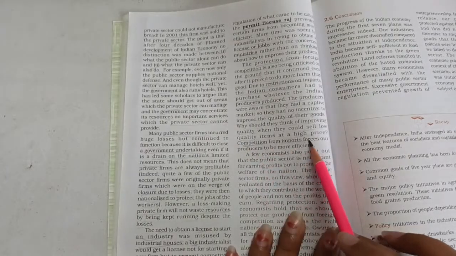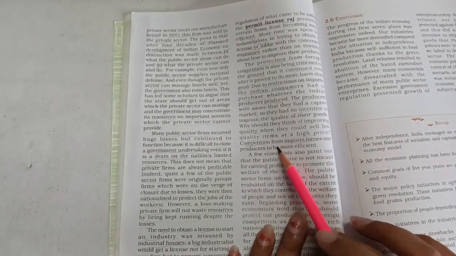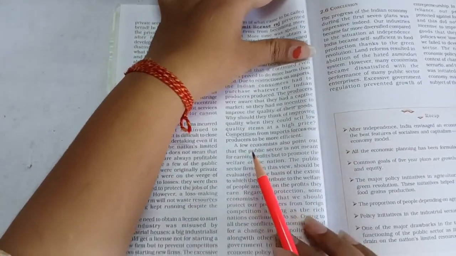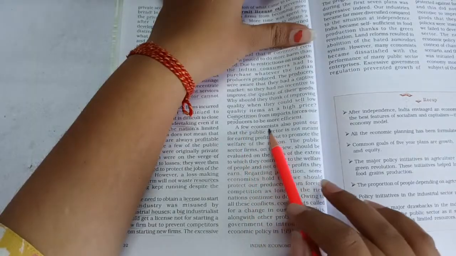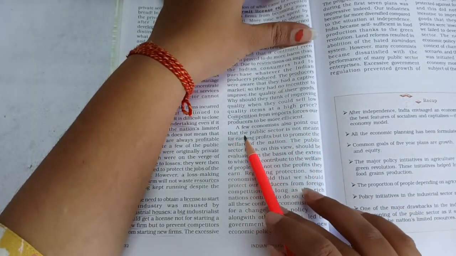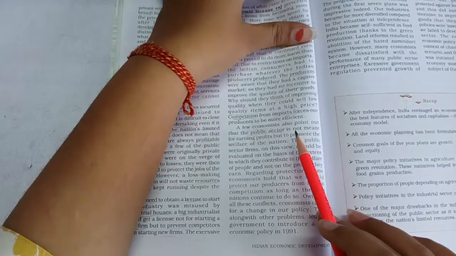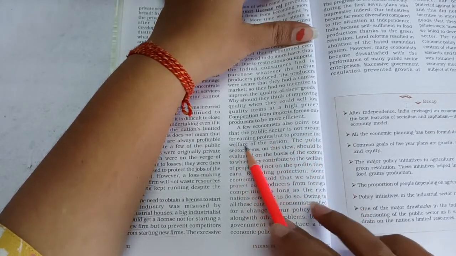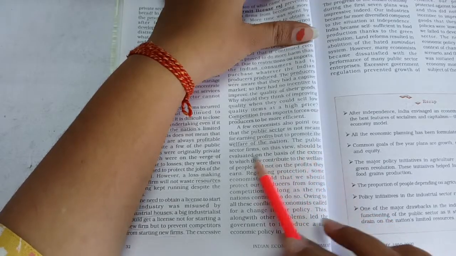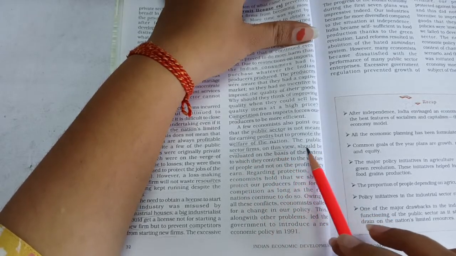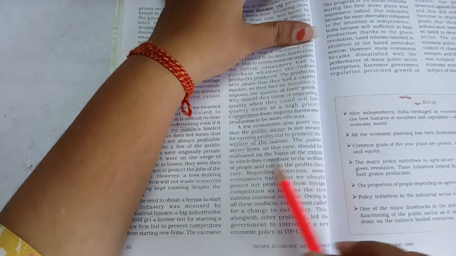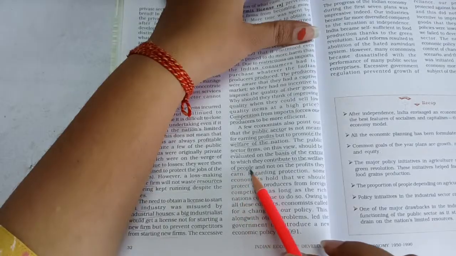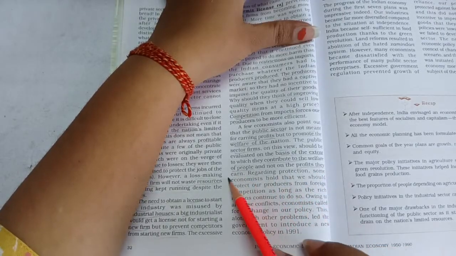Competition from imports forces our producers to be more efficient. A few economists also point out that the public sector is not meant for earning profits but to promote the welfare of the nation. The public sector firms, on this view, should be evaluated on the basis of the extent to which they contribute to the welfare of people and not on the profits they earn.